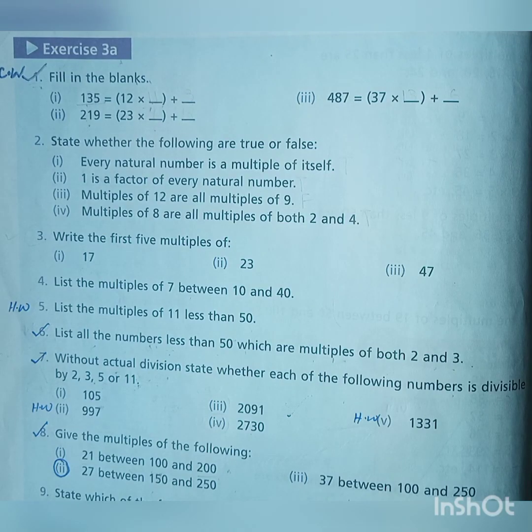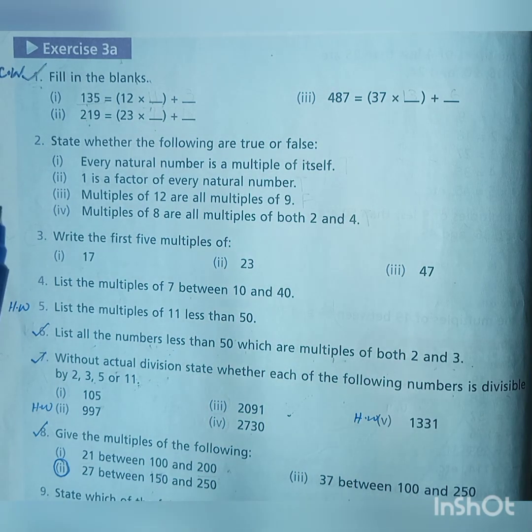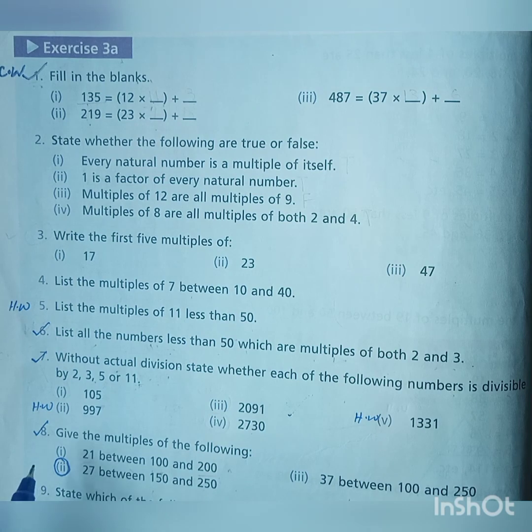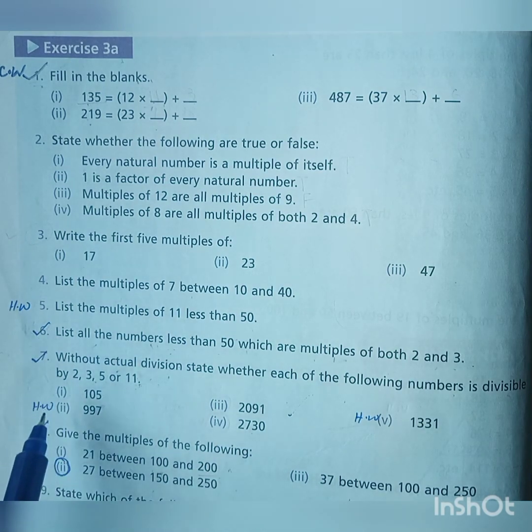So students, do practice of CWA questions, question number 1, question number 6, 7 and 8, and do homework of question number 5 and 7, second part and fifth part.